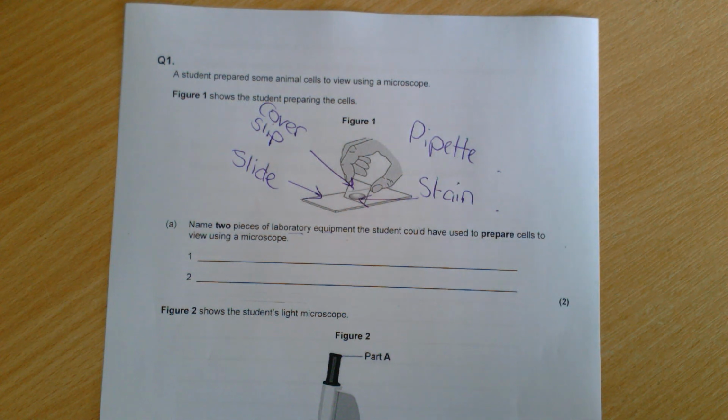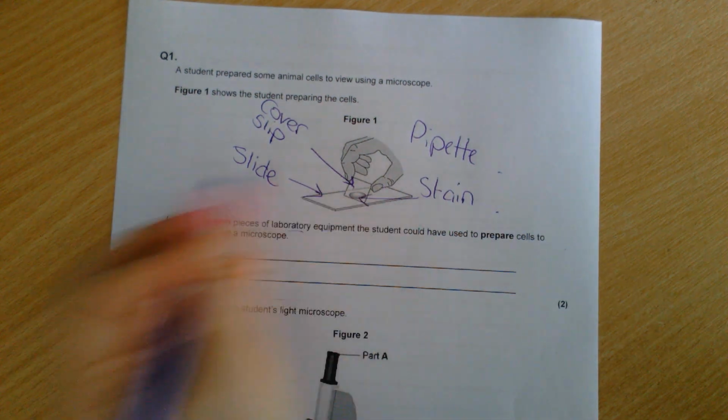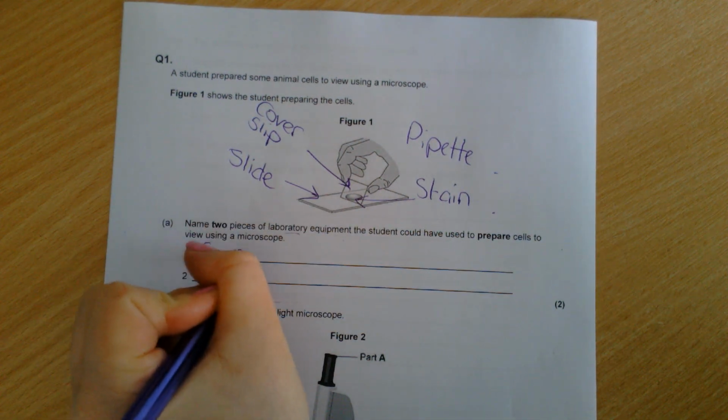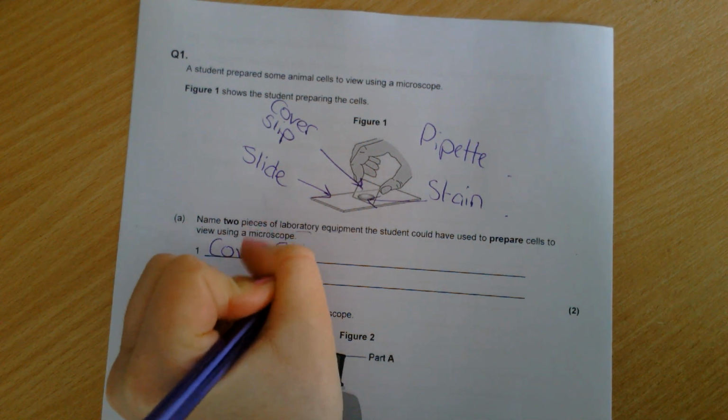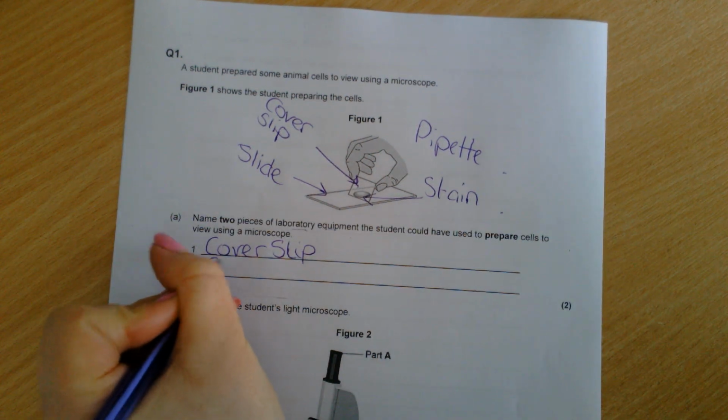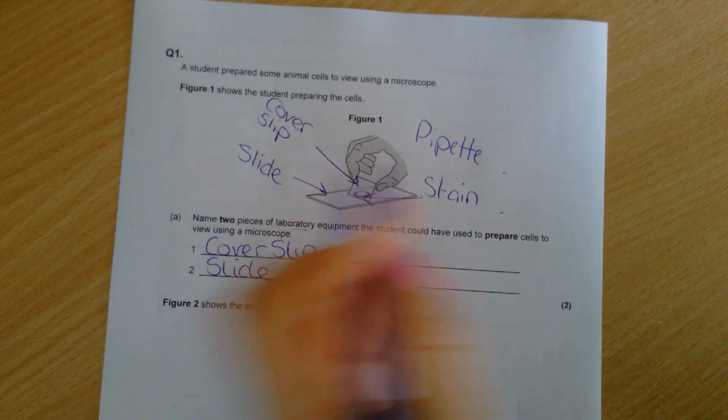And I think we'll leave it there. Okay, so I would put the ones that I can see in the picture, to be honest. Cover slip. And glass slide. Okay, but any of these are suitable.